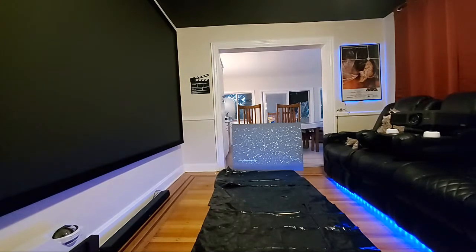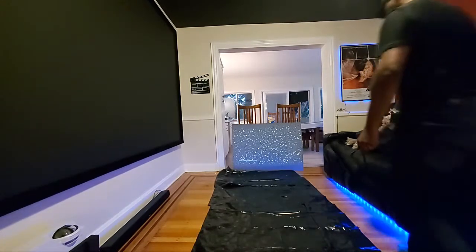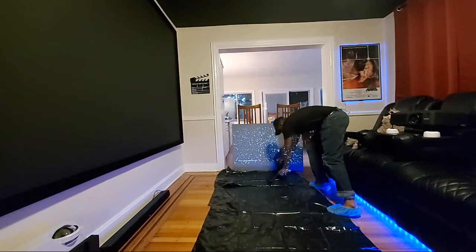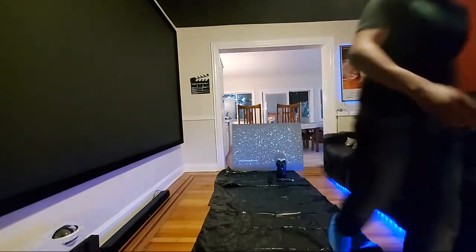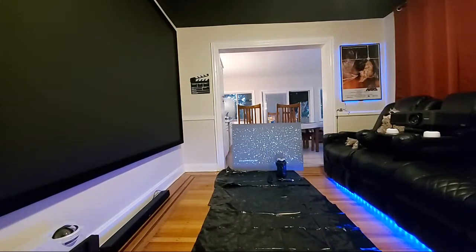All right, so let's change this screen a little bit. I'm going to take some of our paint here. I think I should have gotten one of those paint boards from downstairs, so I can roll on.